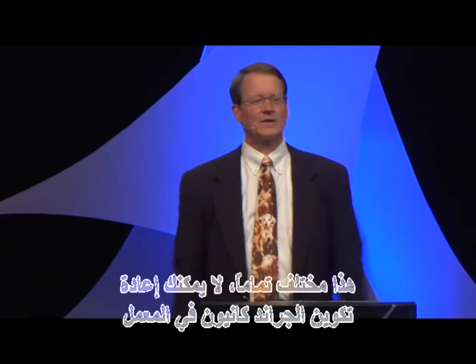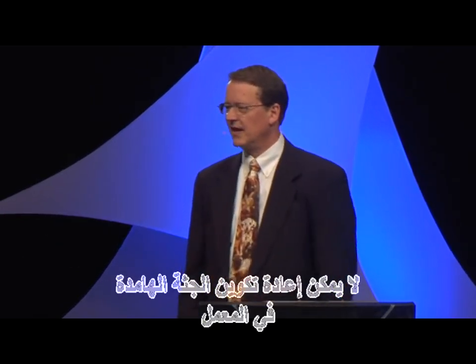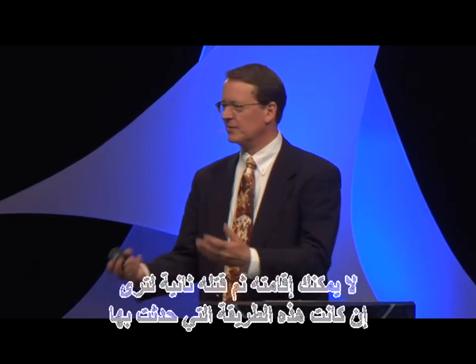Completely different. You can't recreate the Grand Canyon in the lab. You can't recreate the dead body in the laboratory. You can't raise him up and then kill him again and see if that was the way it happened.